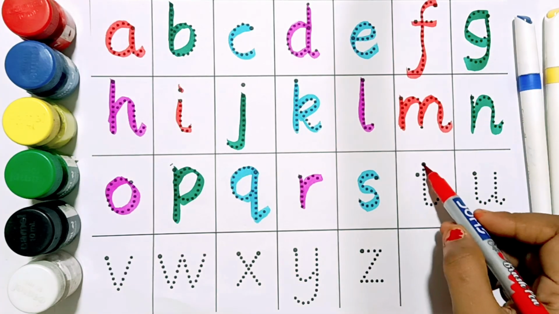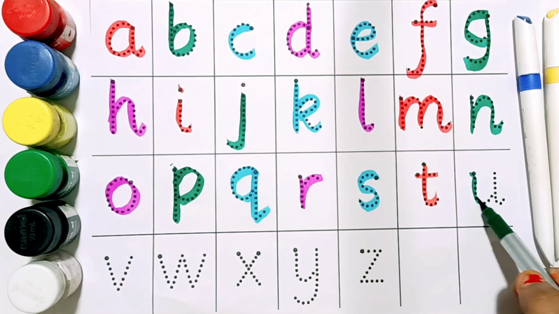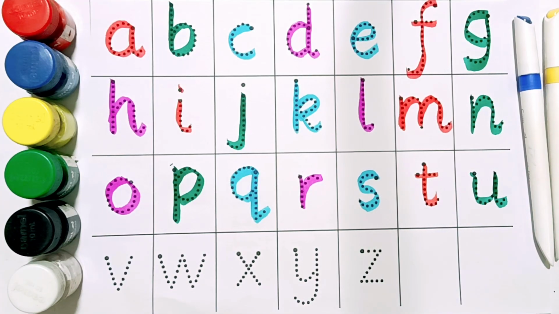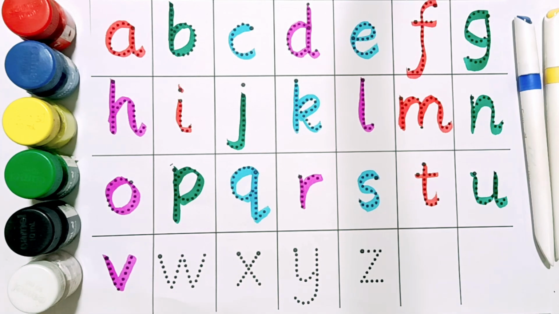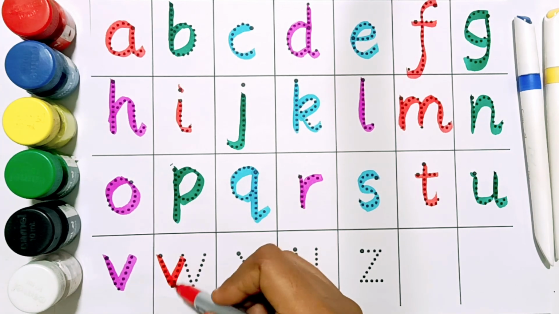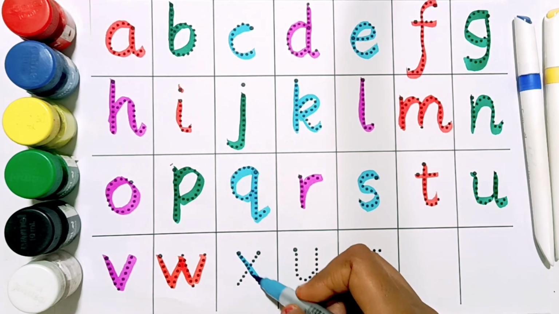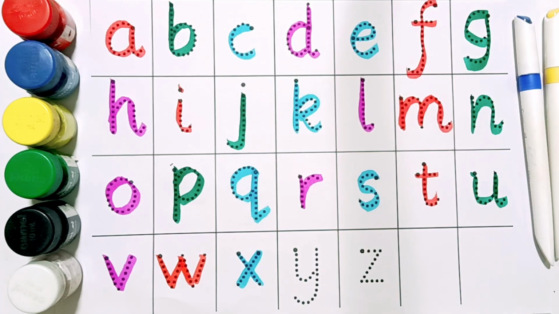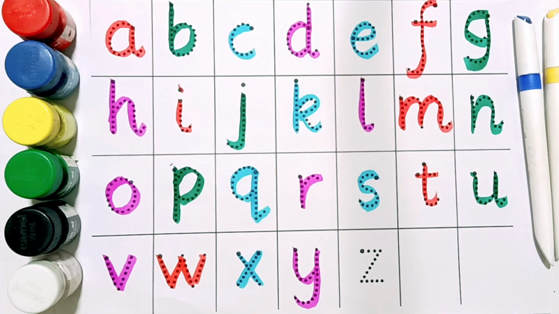Next, a small T, a small U, a small V, a small W, a small X, a small Y, and last kids, a small Z. Learn the small letters.